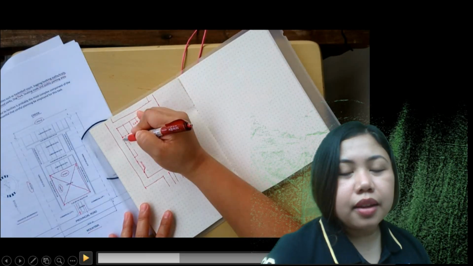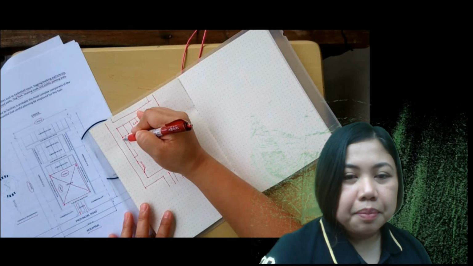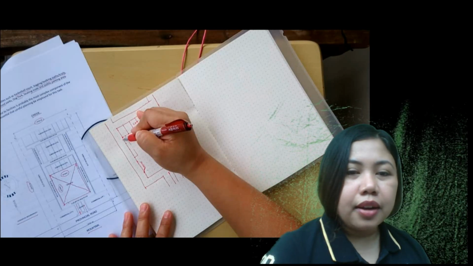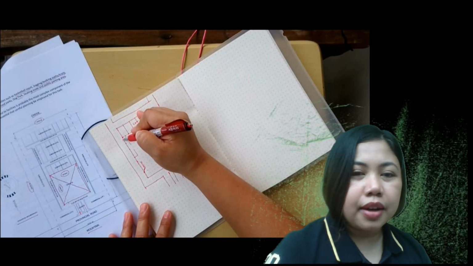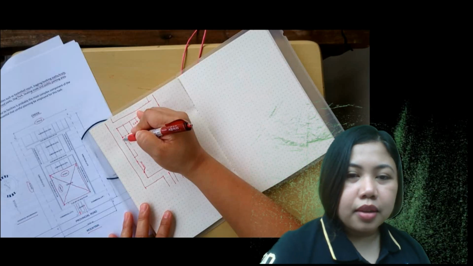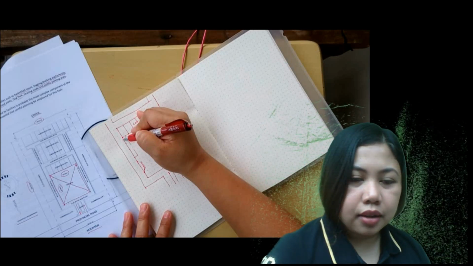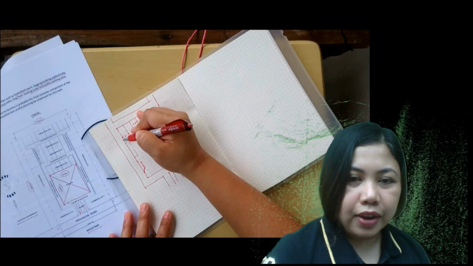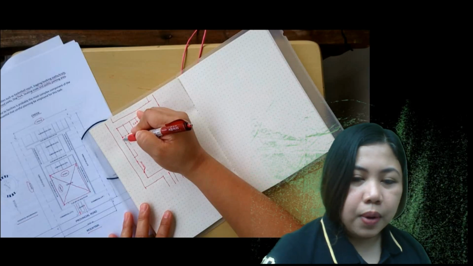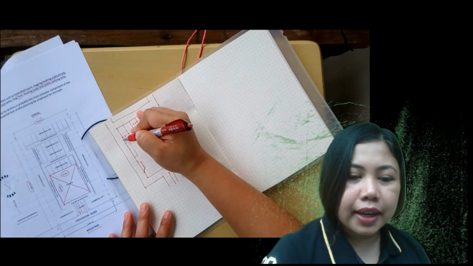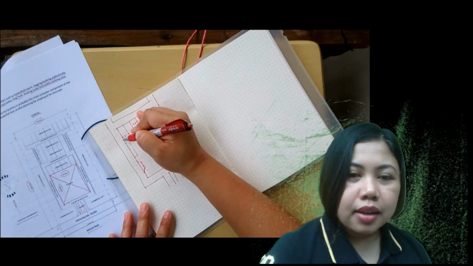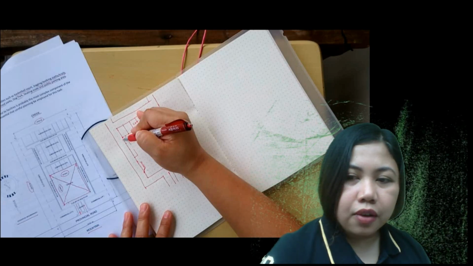So you have the correct sizes already, but not necessarily the lines are perfect. The most important thing that you do in this phase is you integrate the correct sizes and you analyze the planning of the space.